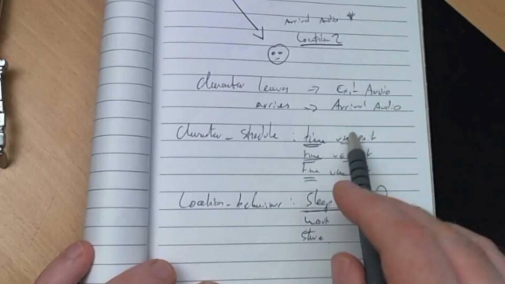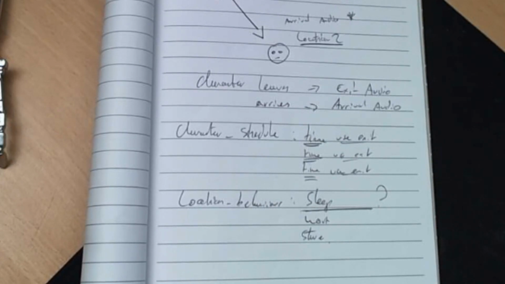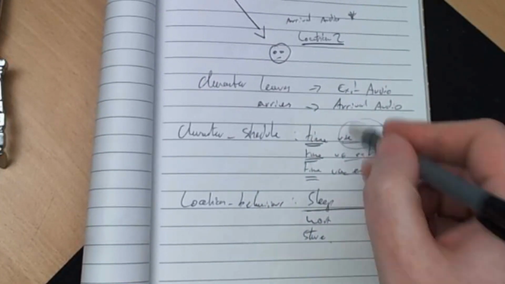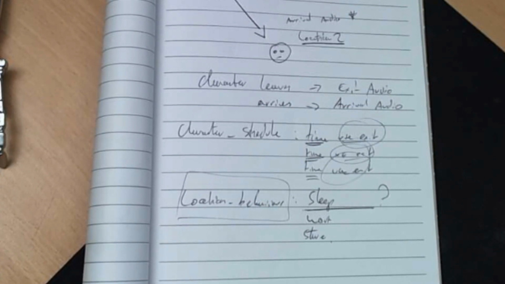So we've already got this use exit method. If we can map that to allow our characters to use it, then the characters should trigger the same audio that we need. And then we need some kind of location behavior. What are they doing at the locations?